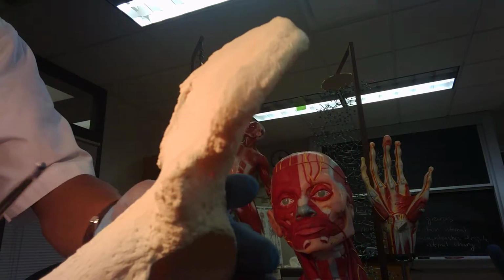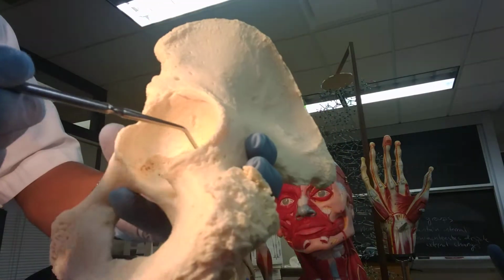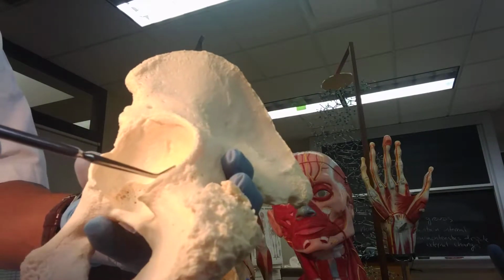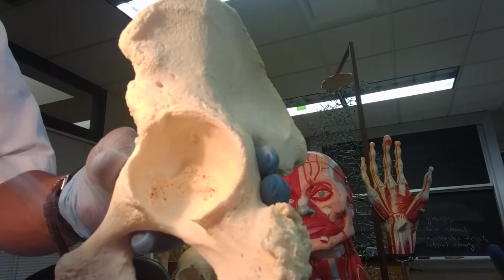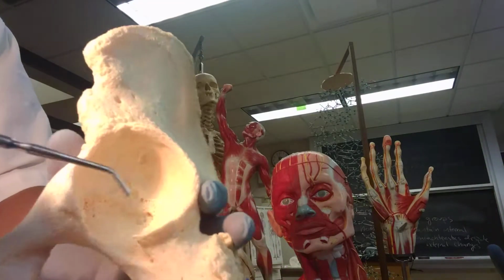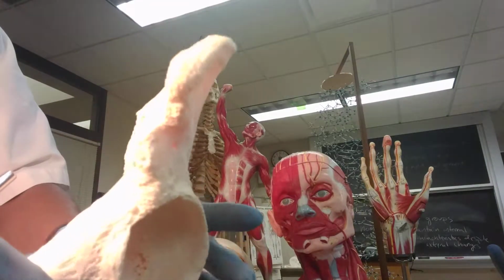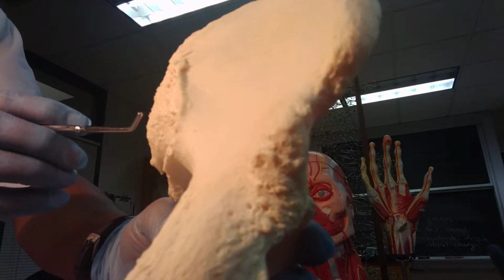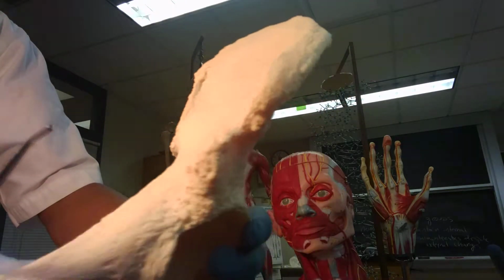Also, another landmark is the acetabulum. The acetabulum is that half cavity or half circle depression that lodges the head of the femur. This usually points or faces laterally. So with the acetabulum facing laterally, and the sacroiliac joint on the posterior side, this would tell you this is going to be our left pelvis.